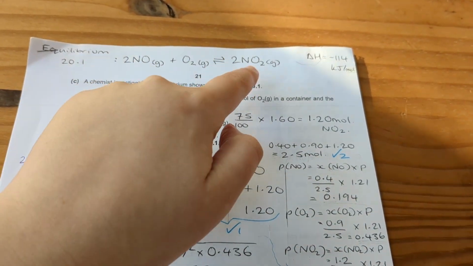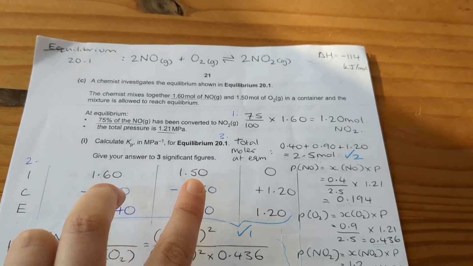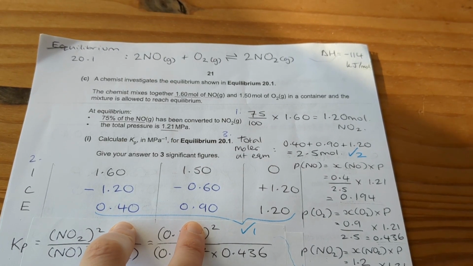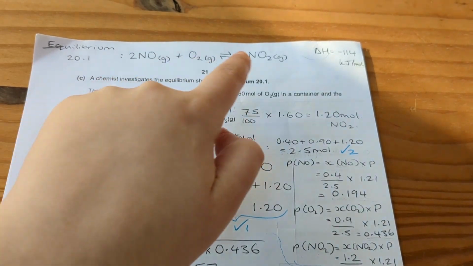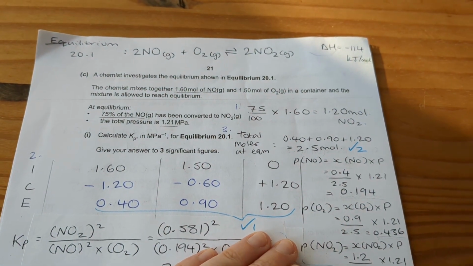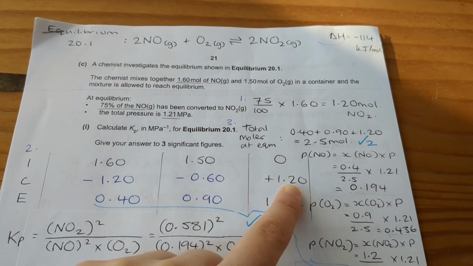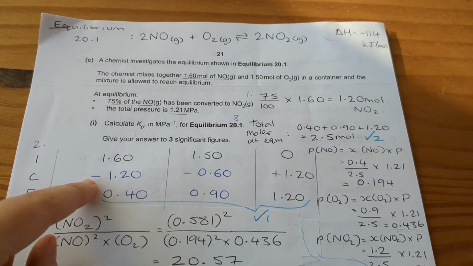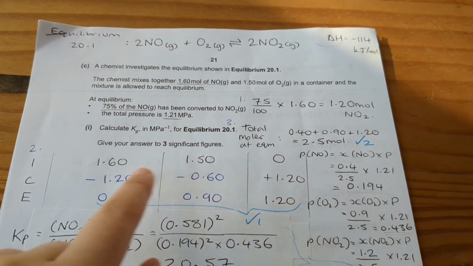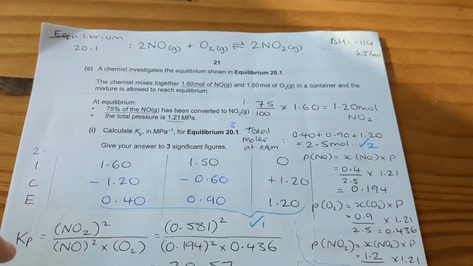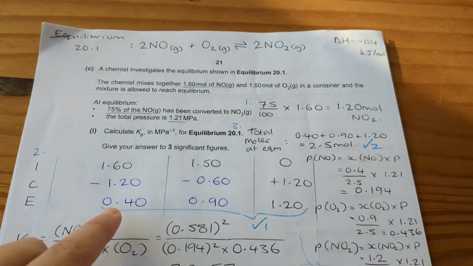And then we can use the ratios in the balanced equation to work out the changes in the other 2. And that's how we calculate the equilibrium moles for these. So this is a 2 to 2. The ratio is the same. That means the change will be the same. So I've put plus here because we're forming product, and minus here because reactant is getting used up. So the value is the same, 1.2, because the ratio is the same, but the sign's different. This is getting used up and this is forming.